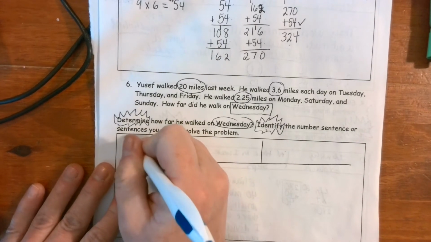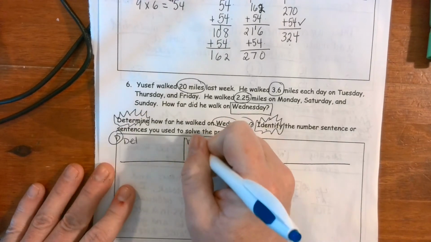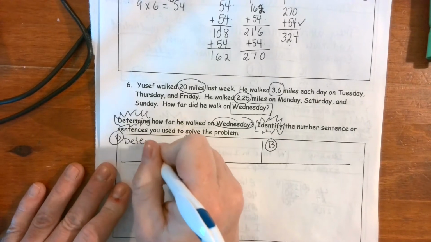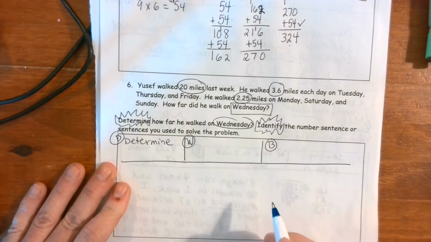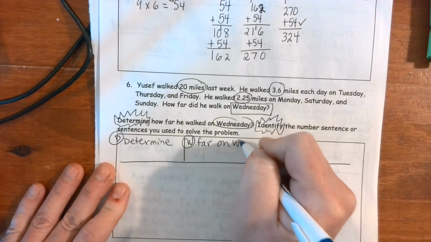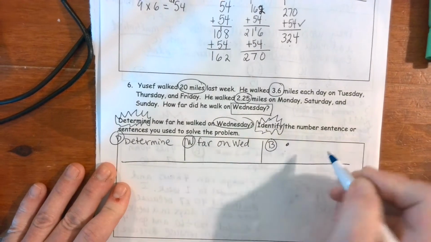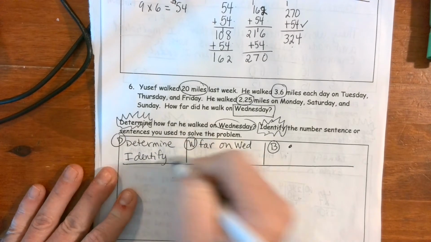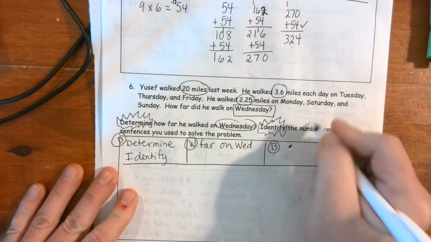Determine, D-W-B. Determine what? How far he walked on Wednesday. Under a bullet. Identify the number sentence.